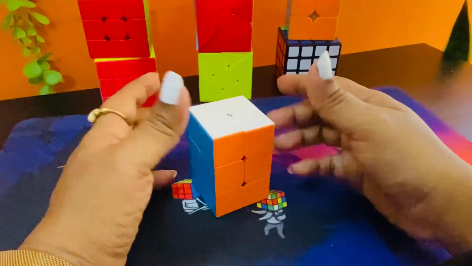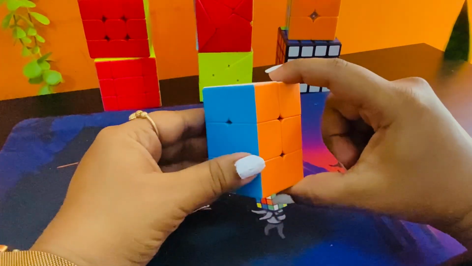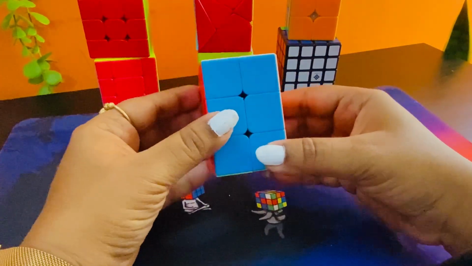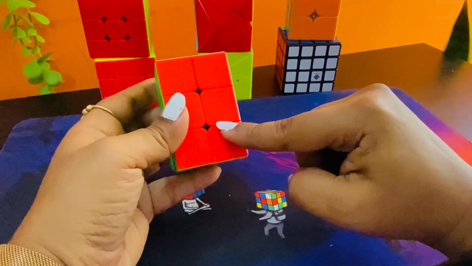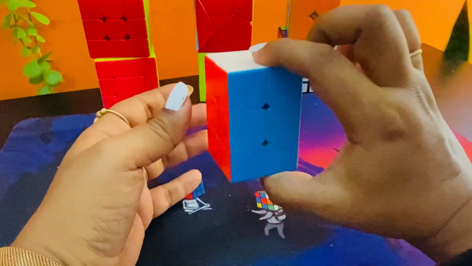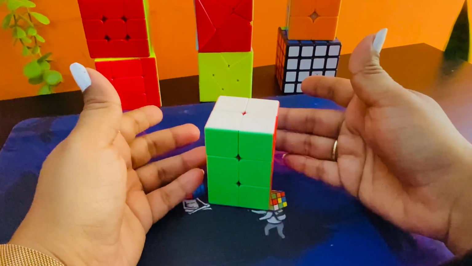In today's video, we are going to solve this 2 by 2 by 3 cube, which is also called the tower cube. I'm going to teach you how to solve this 2 by 2 by 3 cube in very simple and easy steps using only two algorithms.